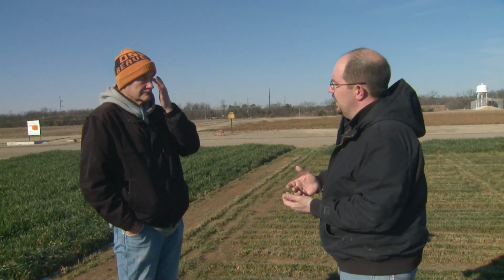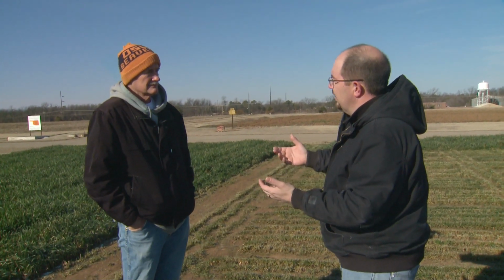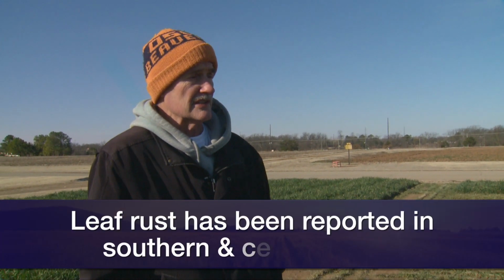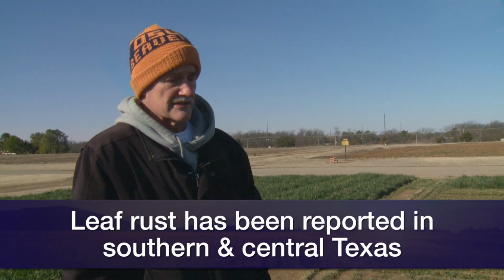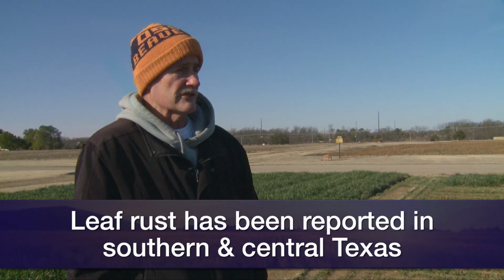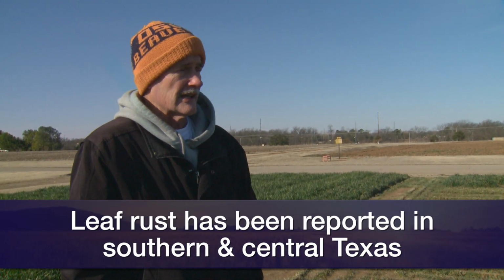Those are some of the things that help spread diseases from the south, correct? Definitely, especially because rusts have been reported, leaf rust has been reported in southern and central Texas. And as the temperatures warm and the winds start coming predominantly from the south, the spores will blow up here. It's going to depend not just on the moisture we have, but more so on rainfall and dews and things like that. But typically there are conditions favorable for the rust especially to get going.